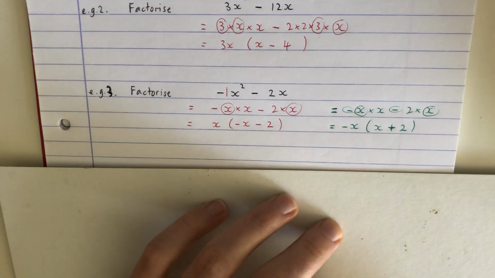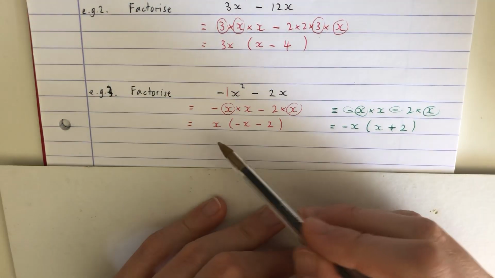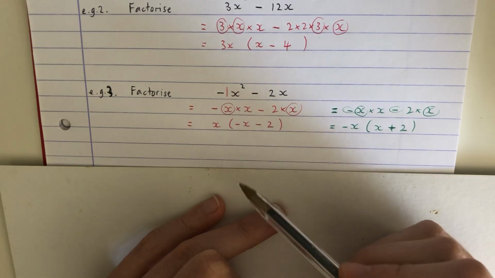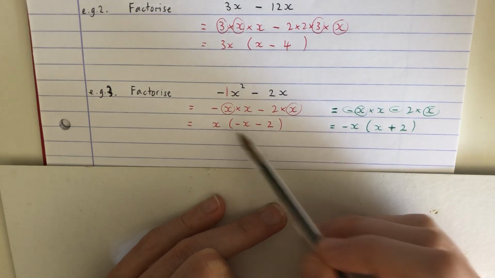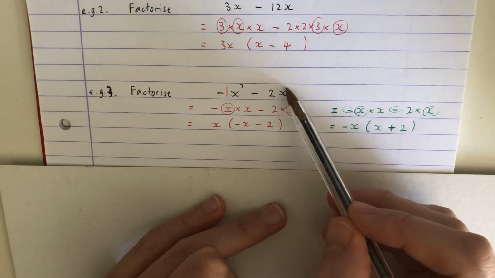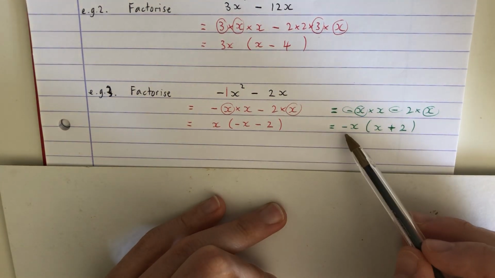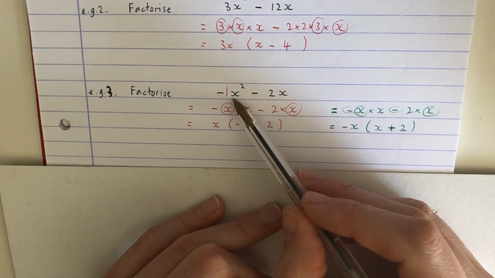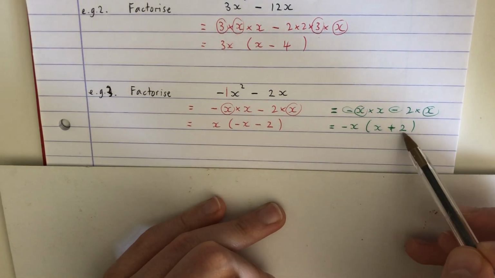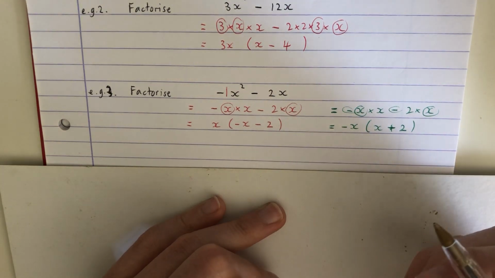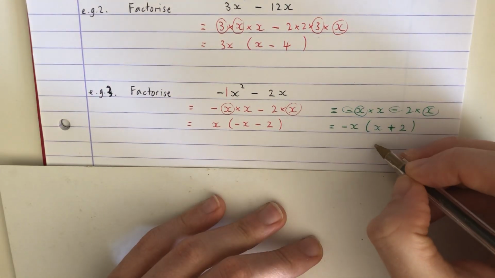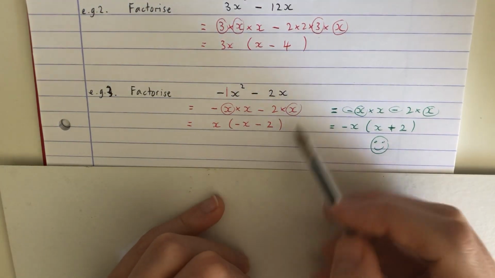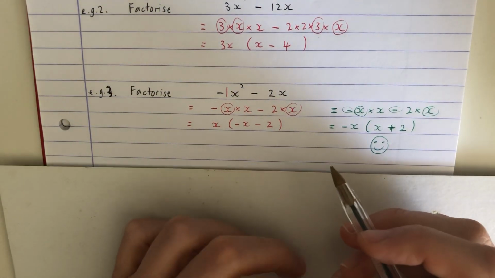And both of these give exactly the same answer. X times negative x gives you the negative 1x squared. X times negative 2 gives you the negative 2x. But also, negative x times x gives you the minus x squared. And negative x times plus 2 gives you minus 2x. And to be fair, this answer I prefer more than this one. But both of them would be marked right in an exam.